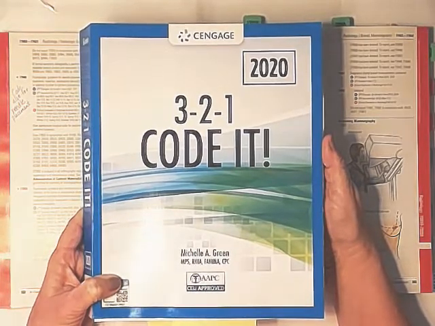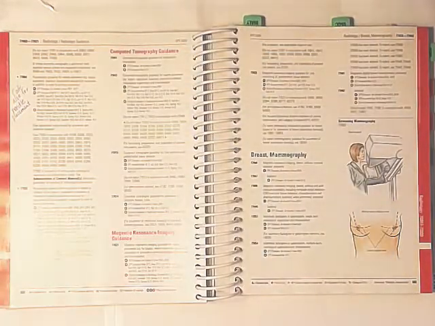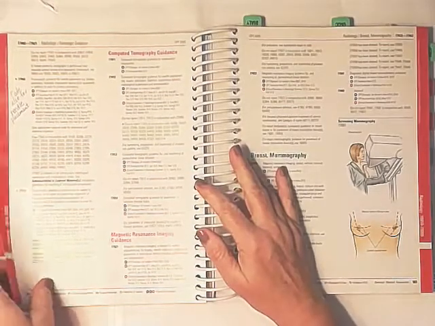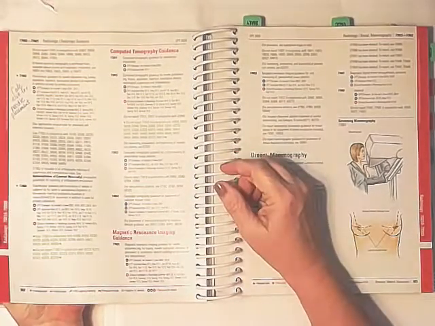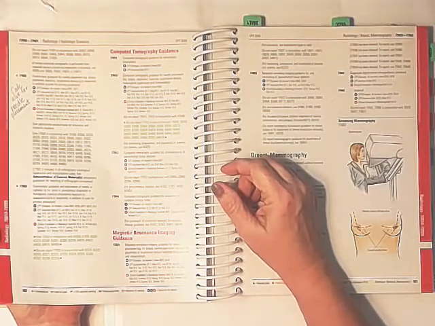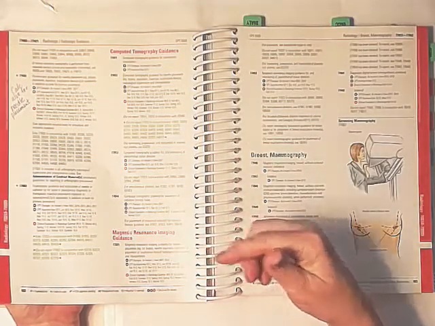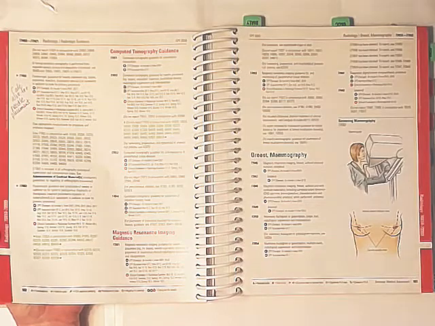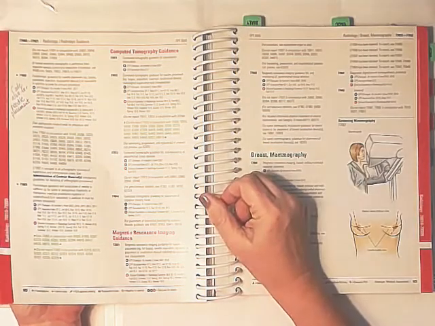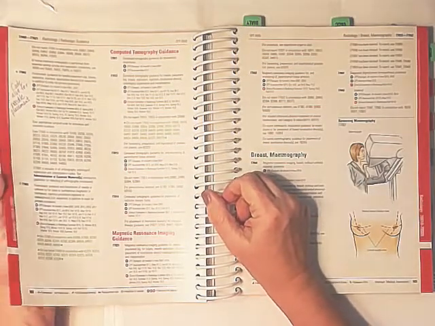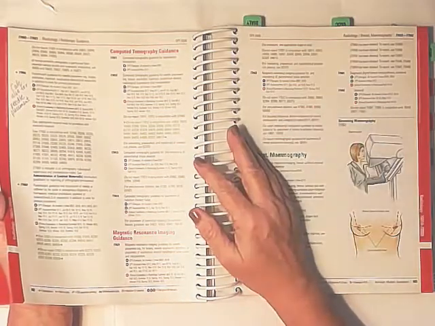It has great examples. Some of the scenarios that I'm reading are straight out of here, helping you to see how to use your CPT book. I strongly recommend getting that textbook and the workbook. It's just extra practice for you. I think the textbook is excellent.